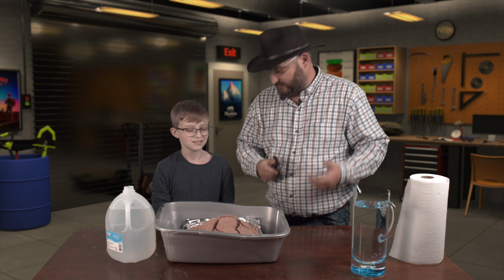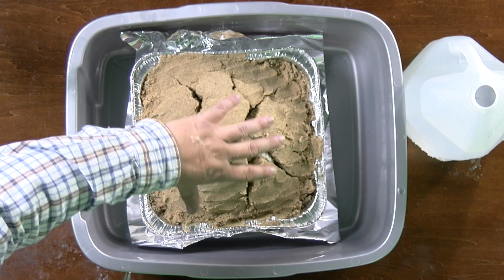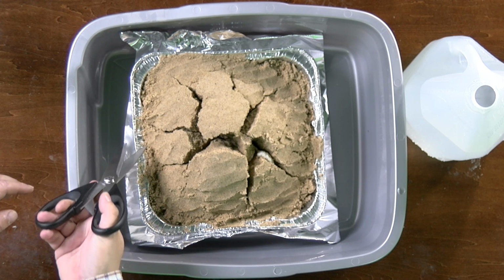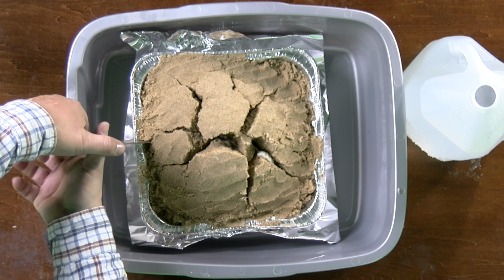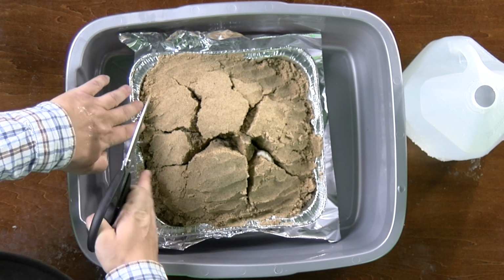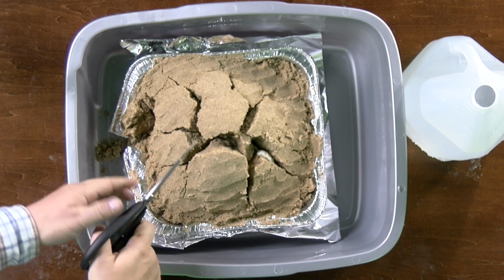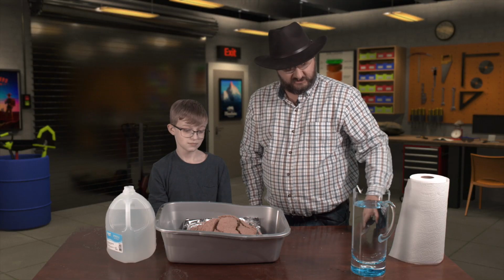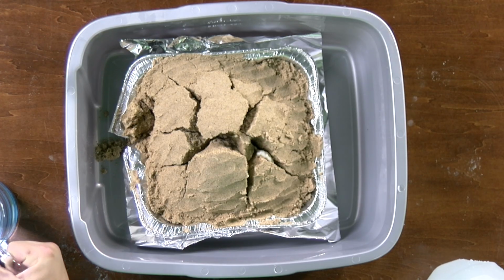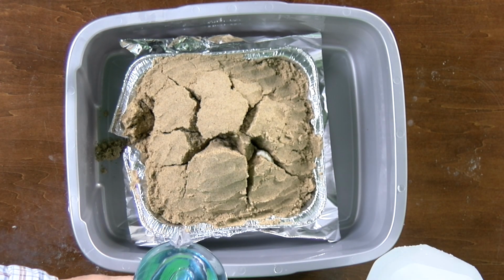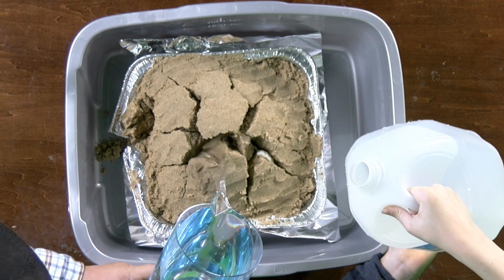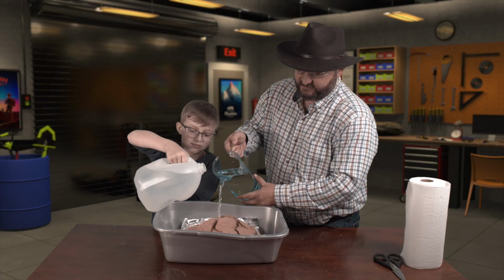So here's the best way to do this, okay? We want to erode this off with water, so we're going to cut the side of the pan very carefully, and we're going to fold back the sides, and that'll allow that water and sediment to move away, okay? Now all we need to do is pour. So now we've got our water jugs. We're going to pour right in the middle, okay, gently, and we're going to wash away all of this sediment.